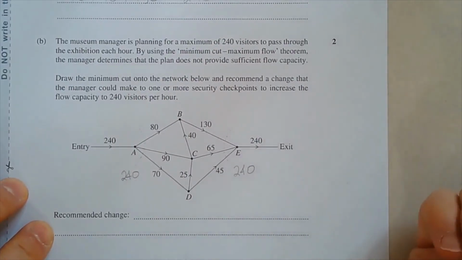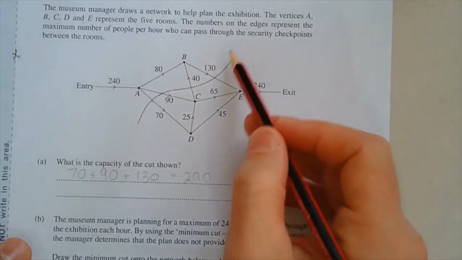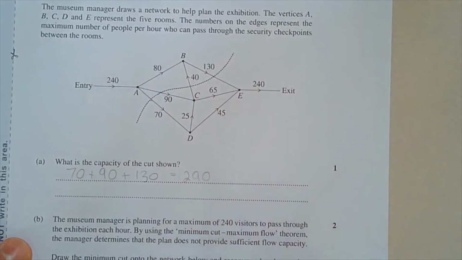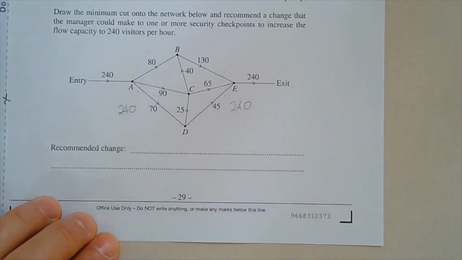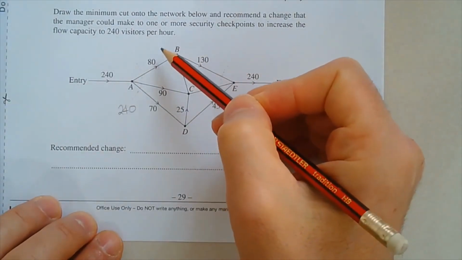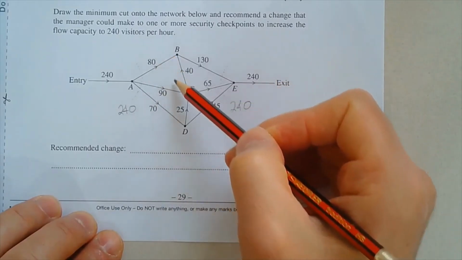So let's have a look at a potential cut that we can make. Now we have this cut here. This cut's 290, so that's clearly too big. So let's consider another cut that we could make. I was thinking maybe we can go through here.